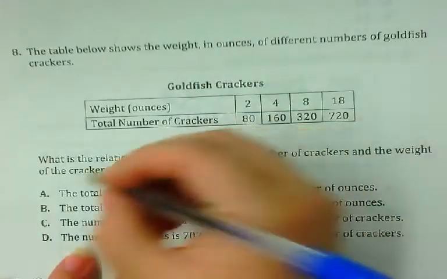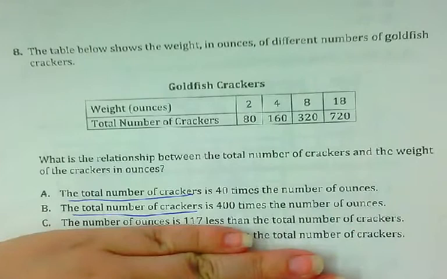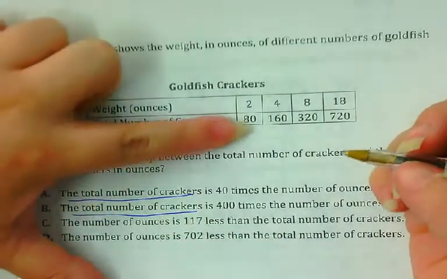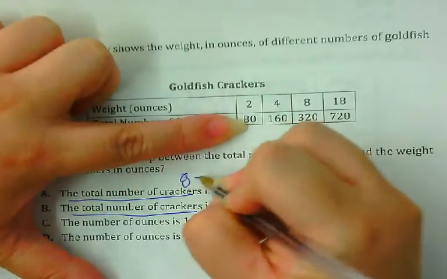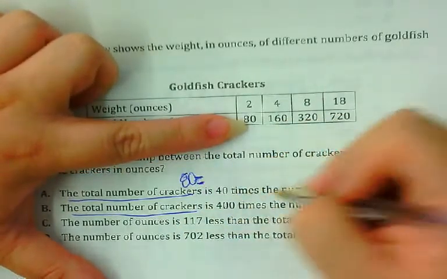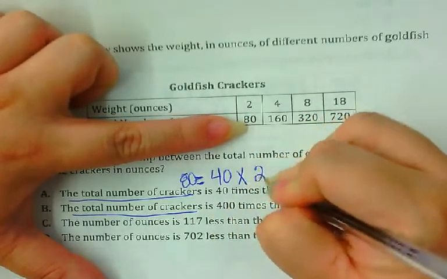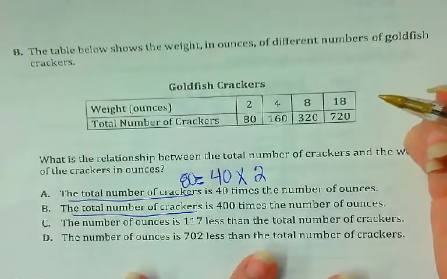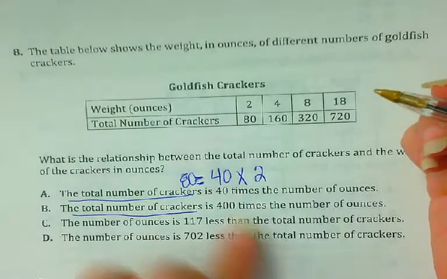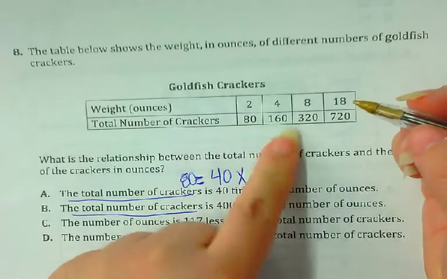Okay, total number of crackers. So we're going to look at those two first. Total number of crackers, 80, is igual 40 times the number of ounces, 40 veces la cantidad de onzas. 40 times 2, does it give you 80? Yes. Okay, let's try this one.